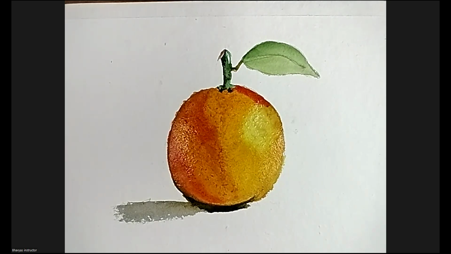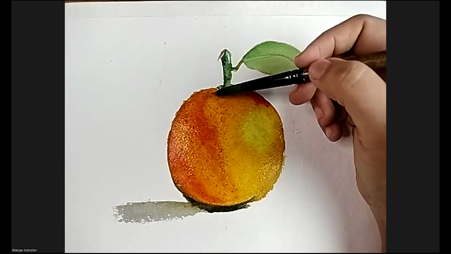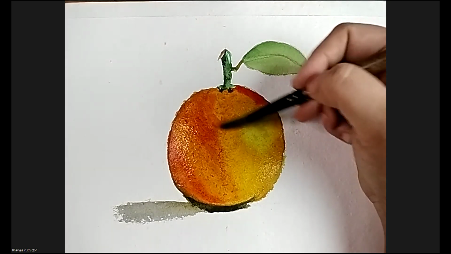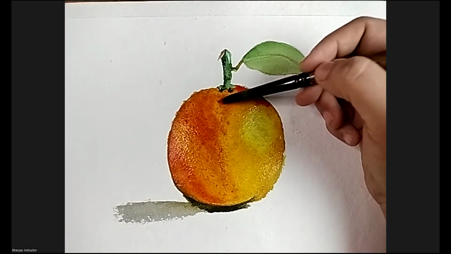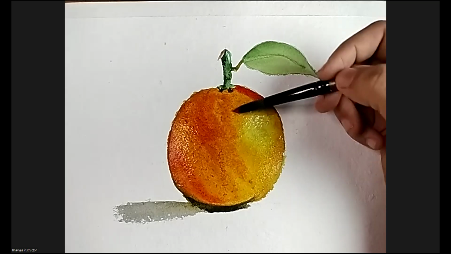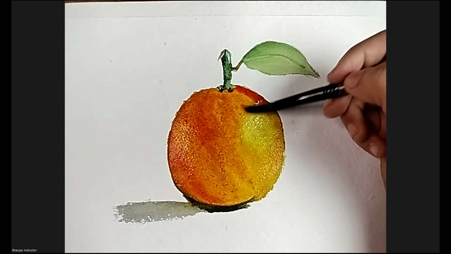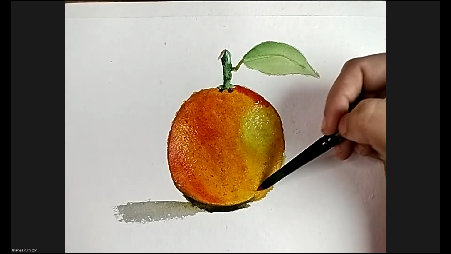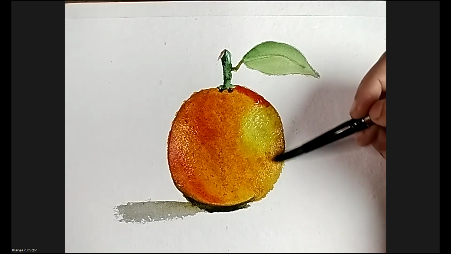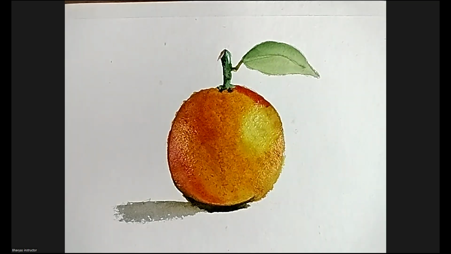I'll take a little orange color. This, moving color like this. Drying time it will take. Okay, so you need to wait for it to dry completely.